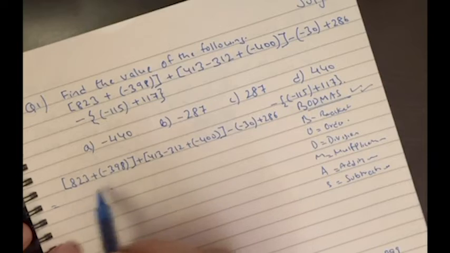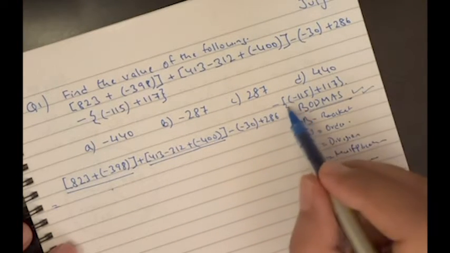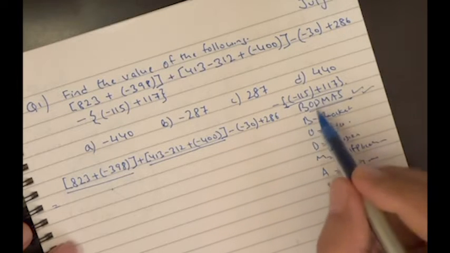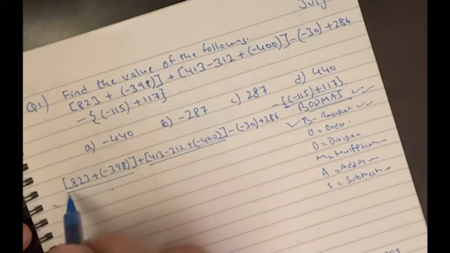Now, as per the BODMAS, you can solve anything under brackets, and you can do it one by one. You can even do it parallelly, so there is no harm. So as per the BODMAS, let's just solve what is there inside the bracket first, right? So I will start with the first bracket.